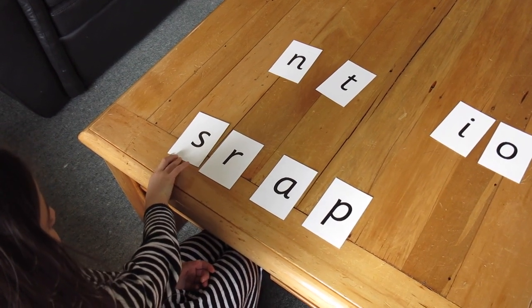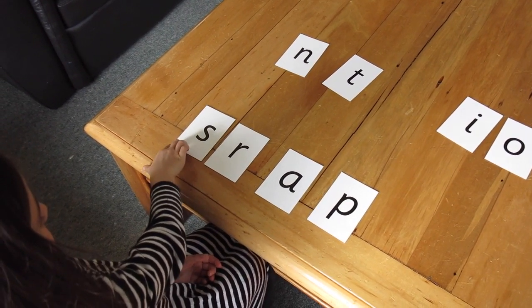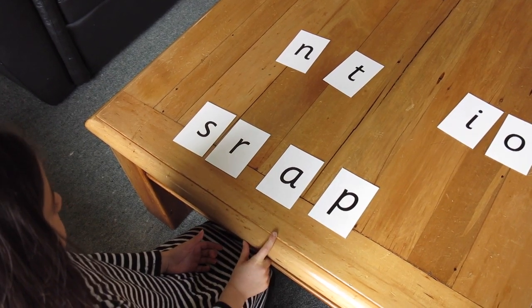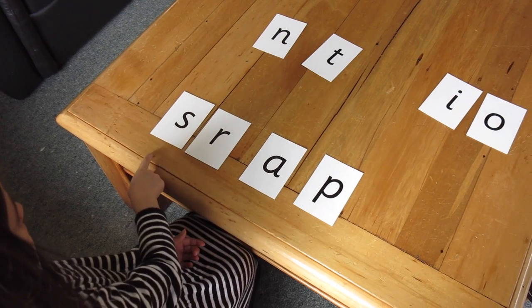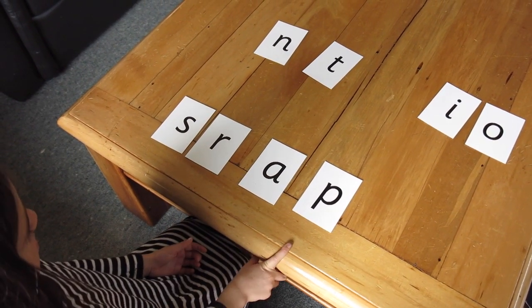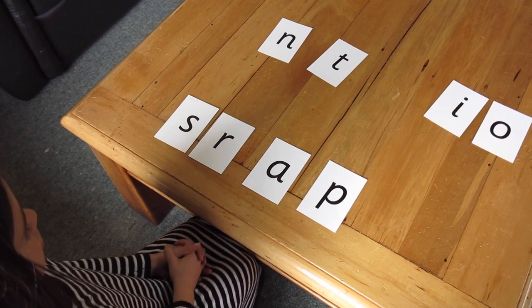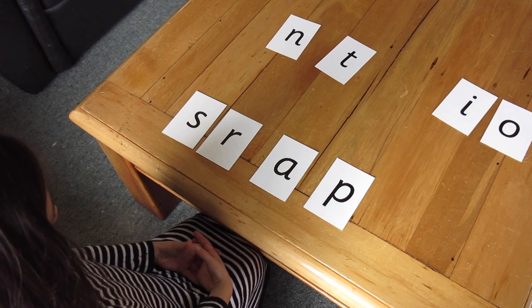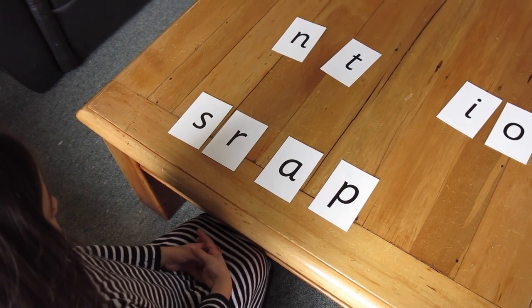So we're going to build the word strap. Can you say the sounds and read what you've got there? Strap. Okay, just point to them one at a time and say the sounds. Strap. Okay, and what are you trying to build? Strap.